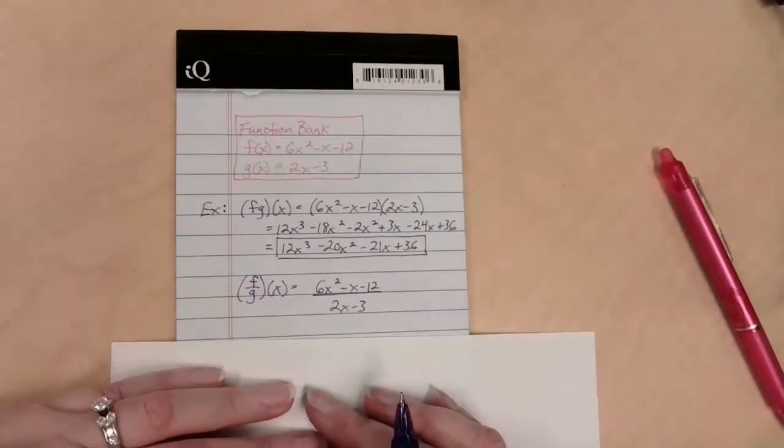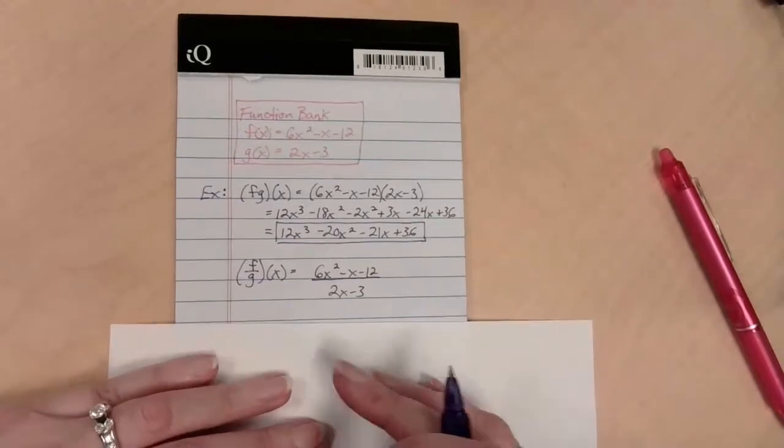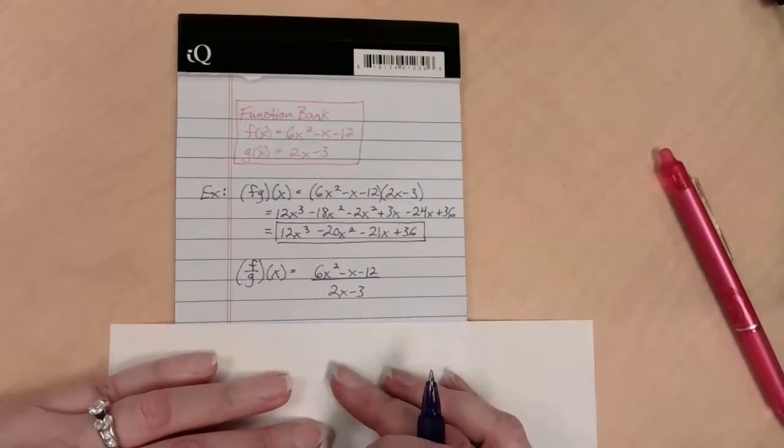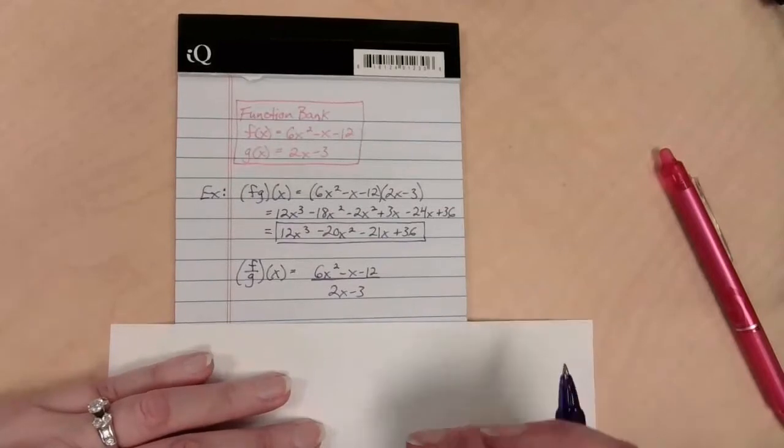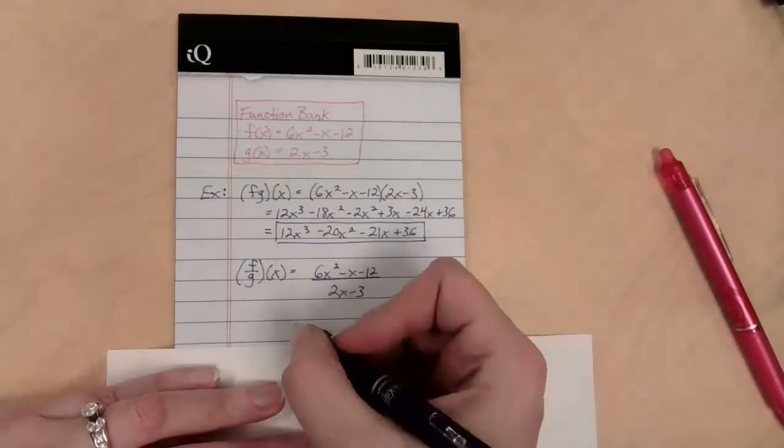Wait a minute, how do I divide? I know how to add, subtract, and multiply. What am I supposed to do with this? Well, have you considered factor and cancel? Basically, we have a fraction, we just would like to simplify that fraction a little bit. So what would that look like?